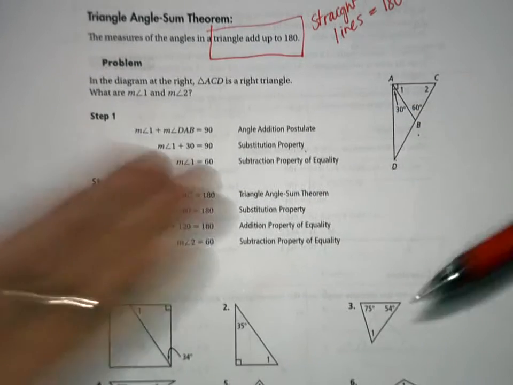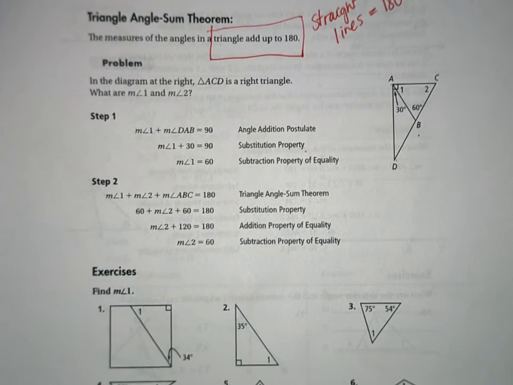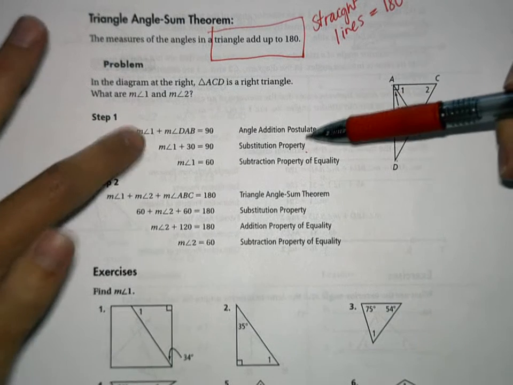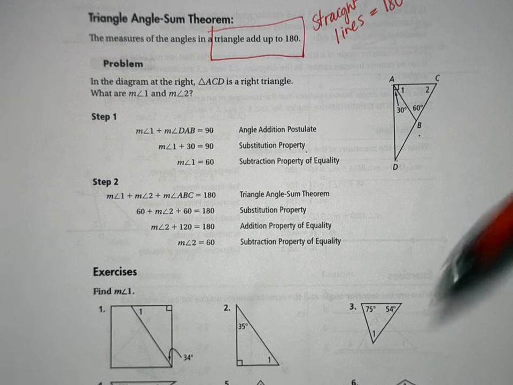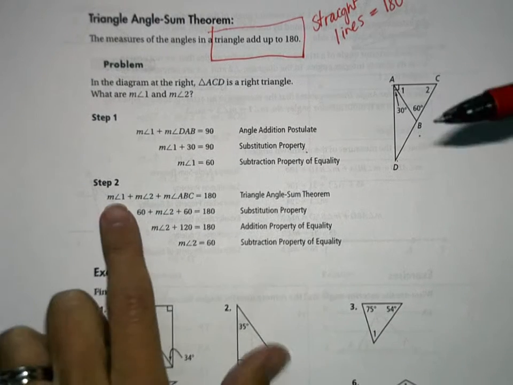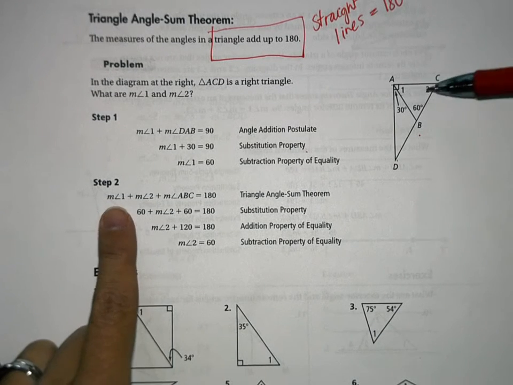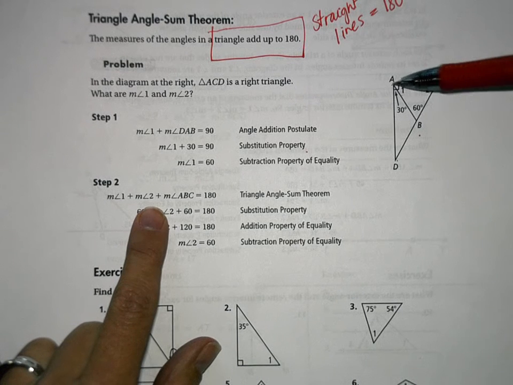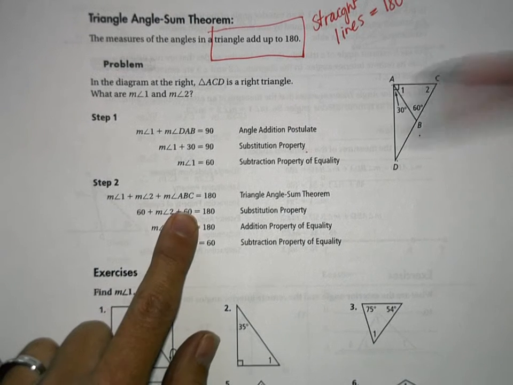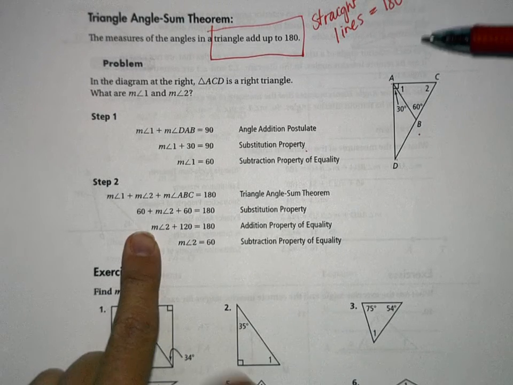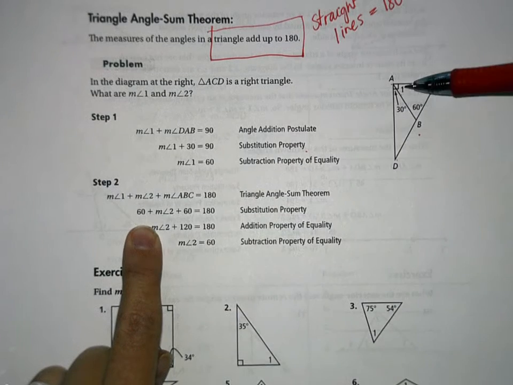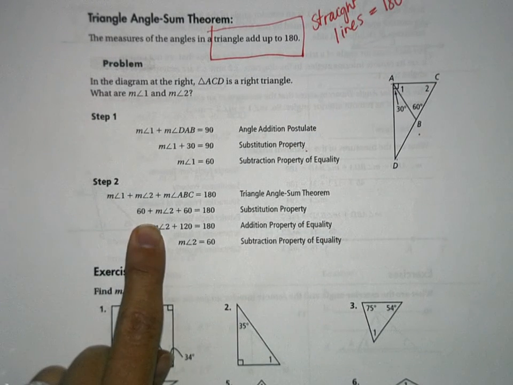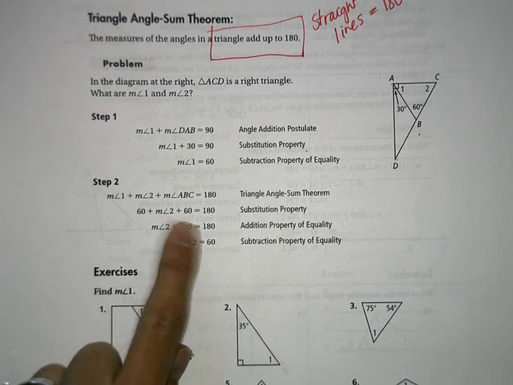Okay, also, what's really nice is that these are your proofs, right? And so you can always use your notes to go back and look to see what they labeled that, to figure out what the reason is for steps. So on this step, they're telling you that measure angle 1 plus measure angle 2 plus measure angle ABC all equal 180 degrees. We know now, because we figured out right here, that measure angle 1 is 60 degrees. So they substituted in 60 for measure angle 1. So now we have 60 plus measure angle 2 plus 60 equals 180.